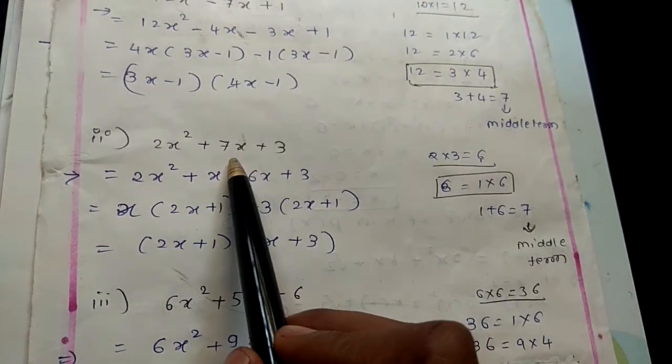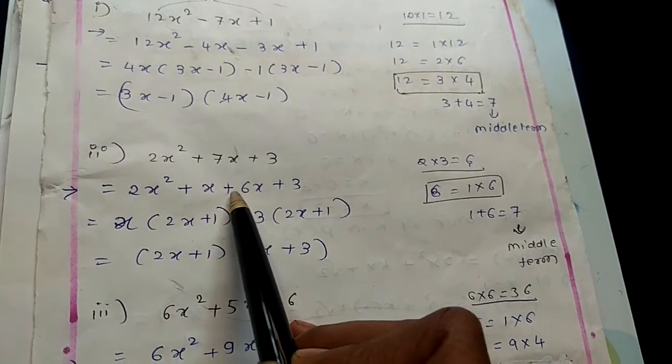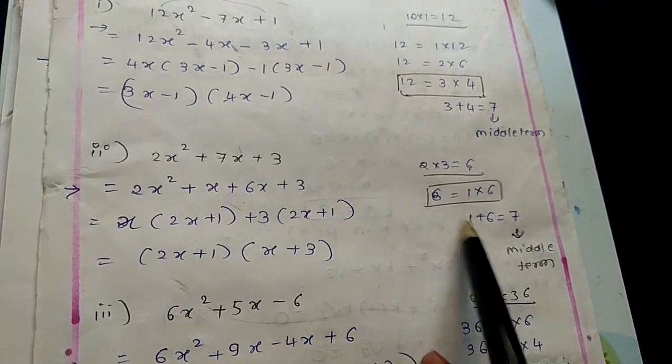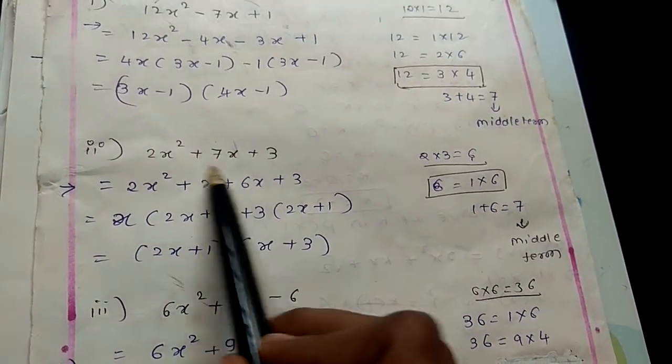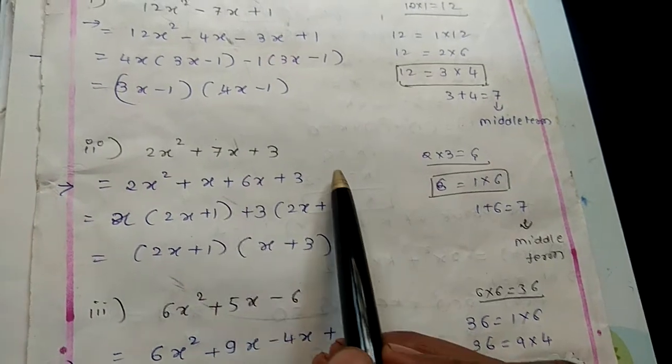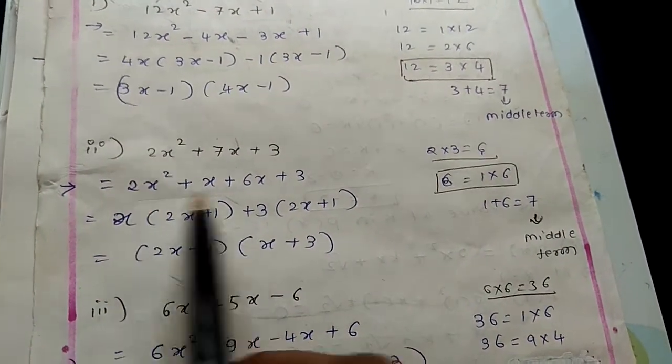So we have to add this, and we have a plus sign, so we have to give a plus sign to both the factors. So here 1 into x, 6 into x, so that after adding this, you will get the same answer. So next you have to find out the commons. Here I'm going to make a pair of these two.